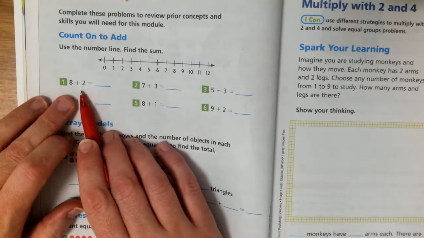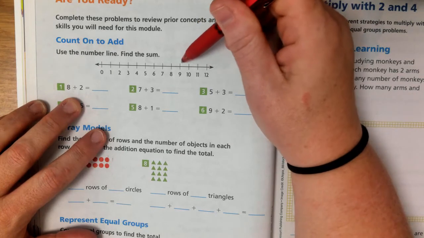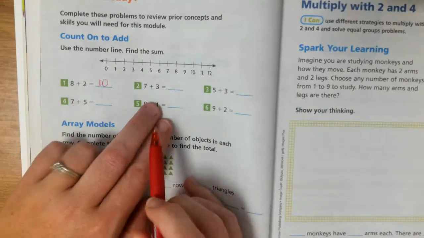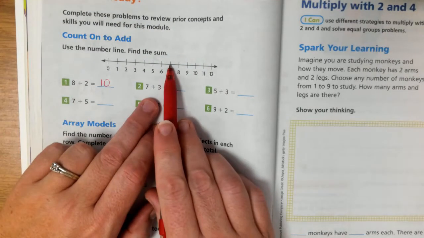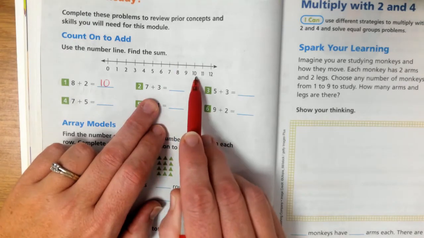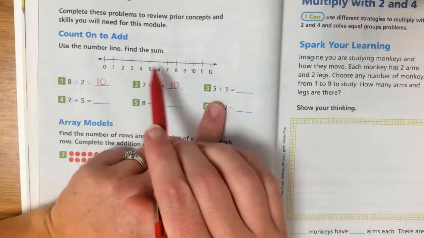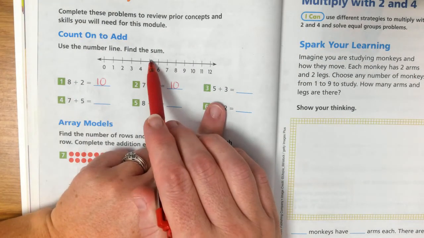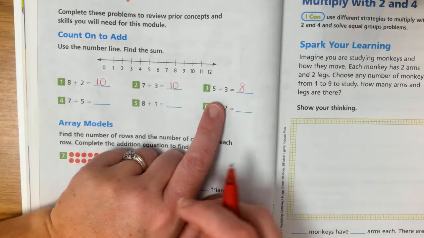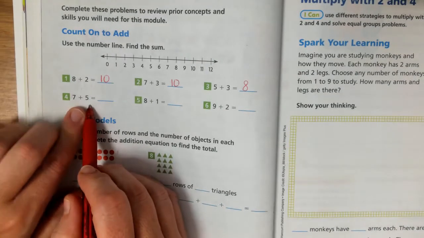If I have 8 plus 2, I could start on my 8 and go 1, 2, right? 8 plus 2 is 10. If I have 7, and I'm going to go up 3, 7 plus 3, 1, 2, 3, that is 10. 5 plus 3, I start at the 5 and go up 1, 2, 3, I have 8. Now I don't always have to use the number line, right? So I'm going to try to do this one without using the number line.